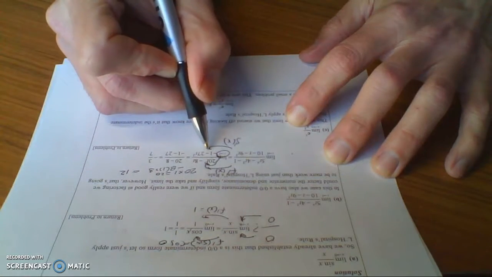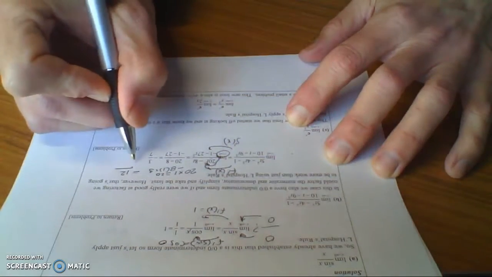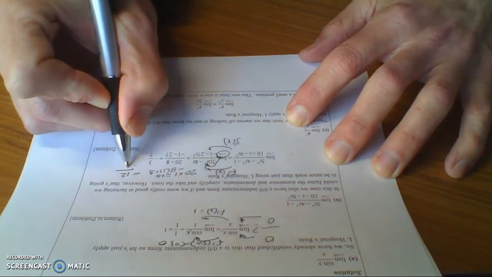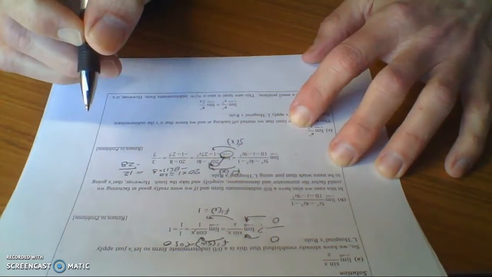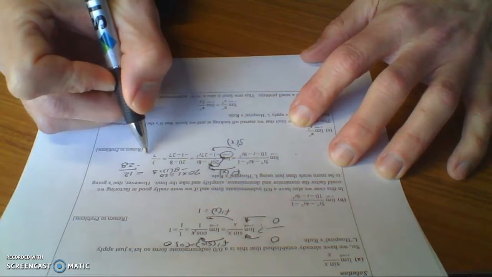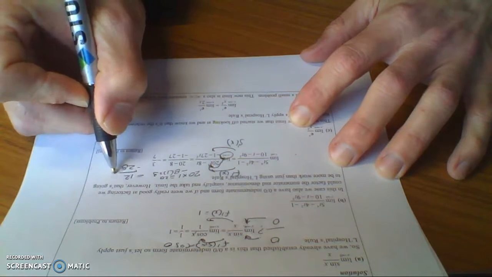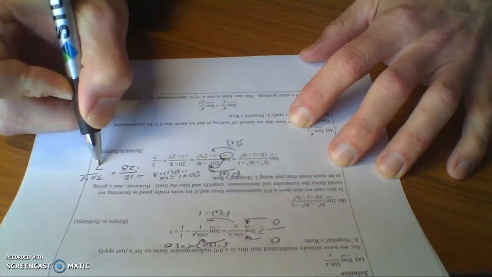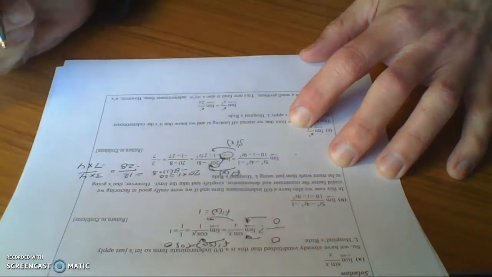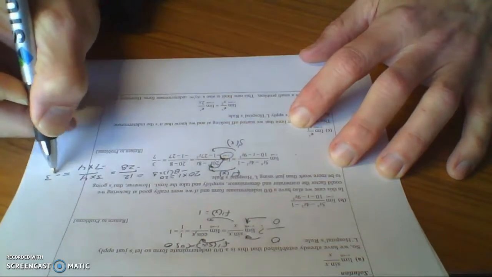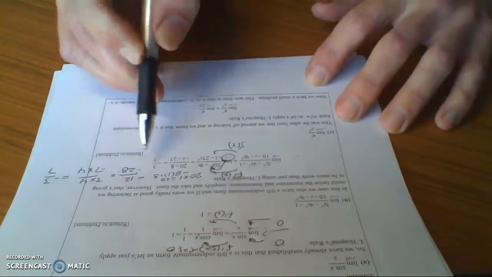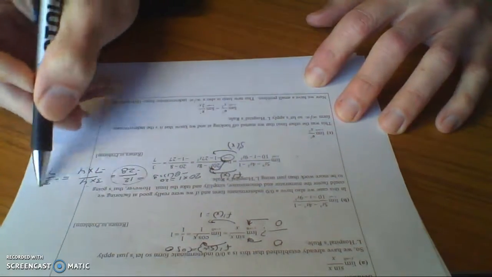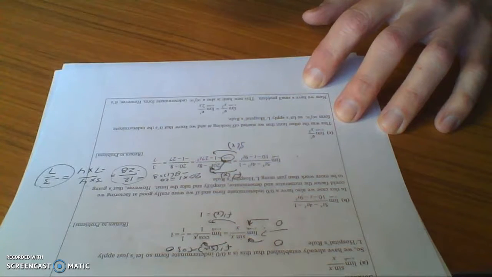And then they have 1 minus 20, which is over 28. Or they get 7, I wonder. Well, let's see. This is 3 times 4? And this is 7 times 4? Ah, that's how they get it. Okay. They just left out an extra step right here. But there's their answer, and that's how they reduced it.